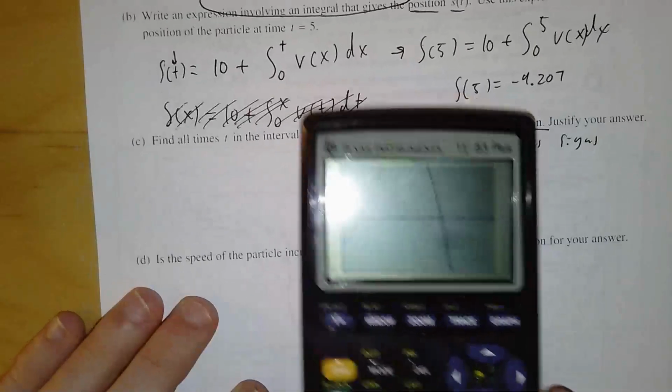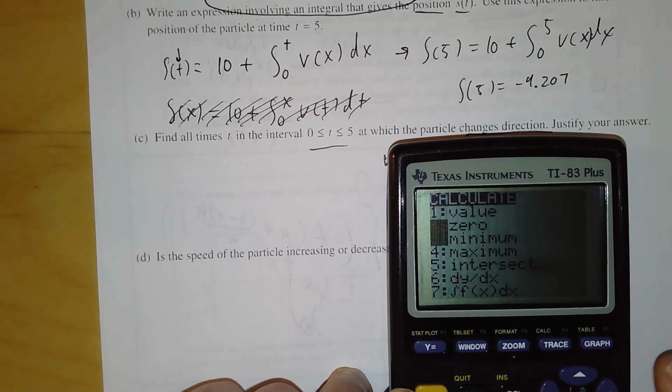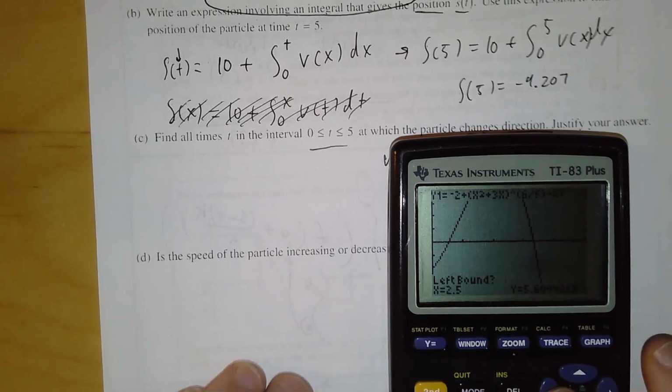So on here, where does that happen? Well, I can see where it's happening visually there and there, and now I gotta find it. Second calc 0, and then I'm going to move my cursor over here to the left. There it is, taking its sweet time.